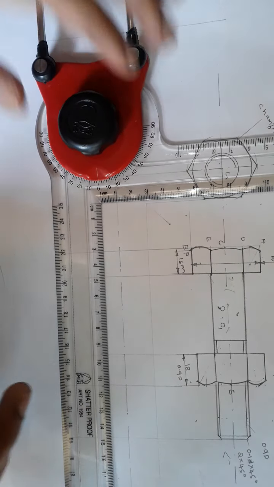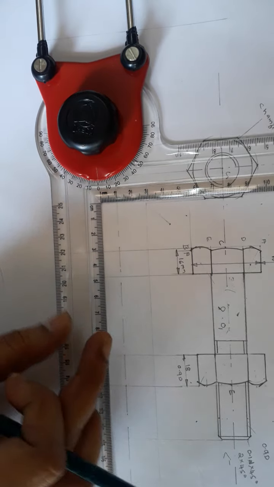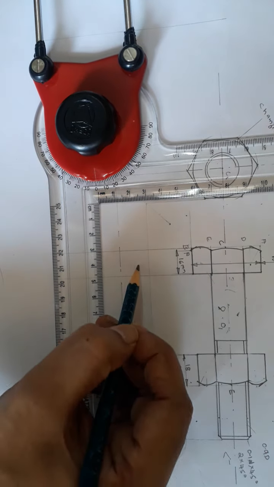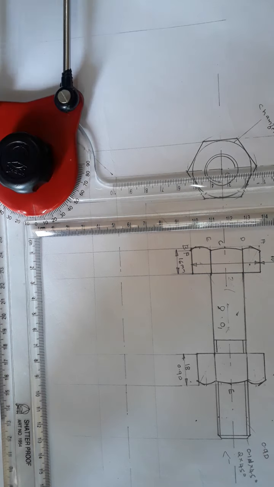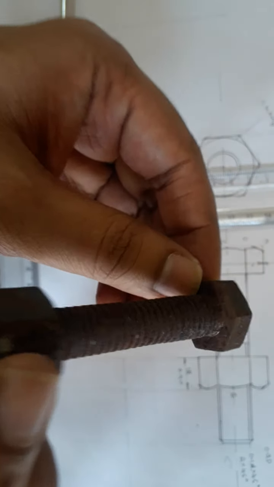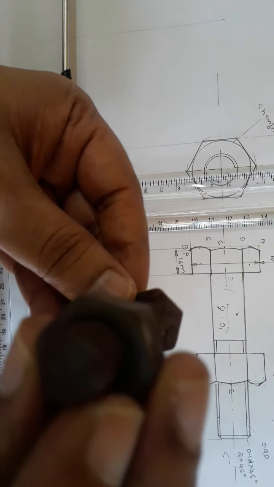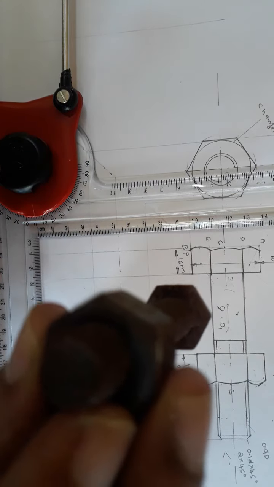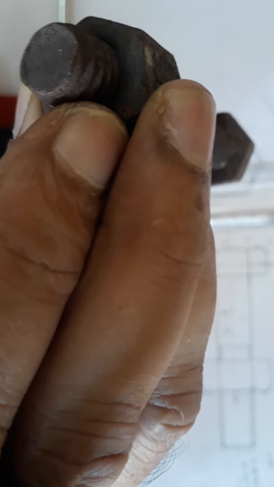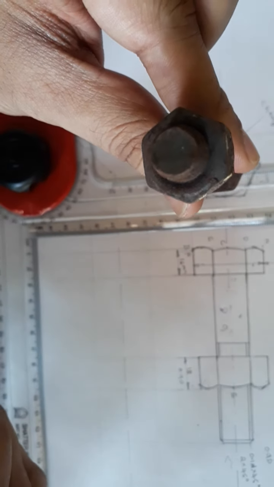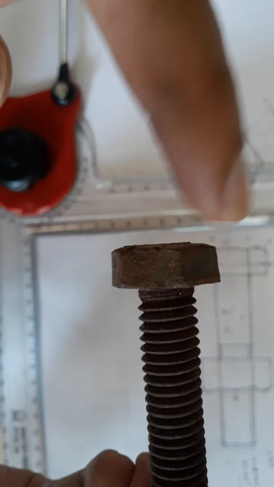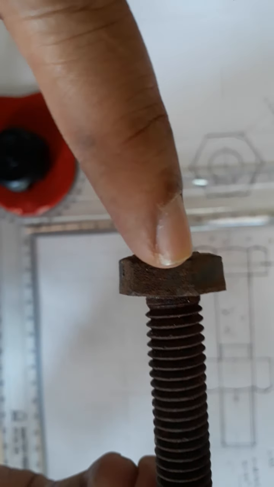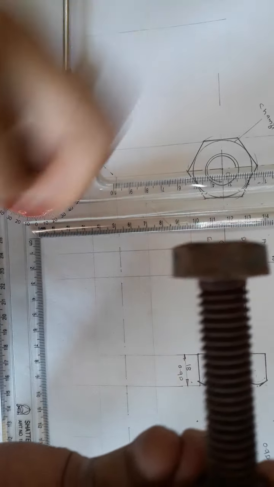So in the top view we can see only two faces. Here we can see three faces. Here only we can see two faces. Why it is so, I will tell you. See here, we are viewing it across the corner in the front view. This is the side view. Since we see it like this, we can see three faces here, and three faces in the front view.